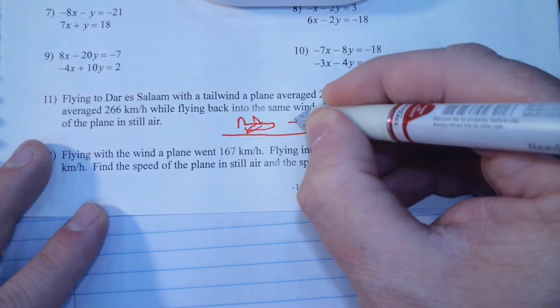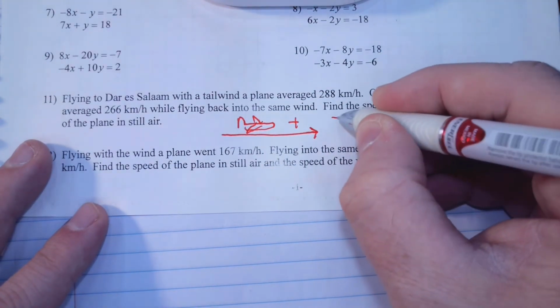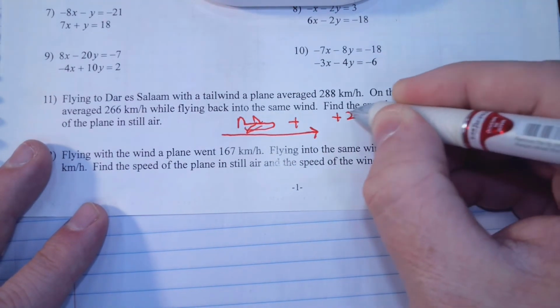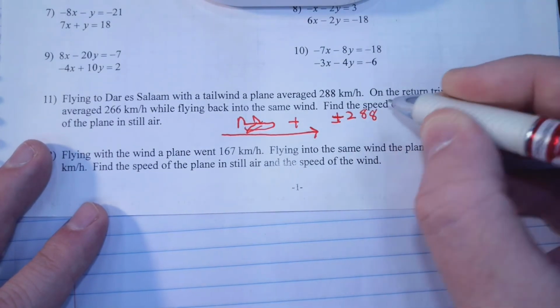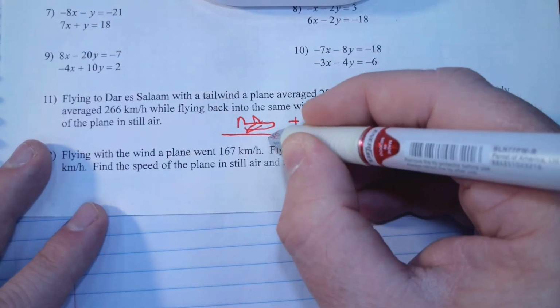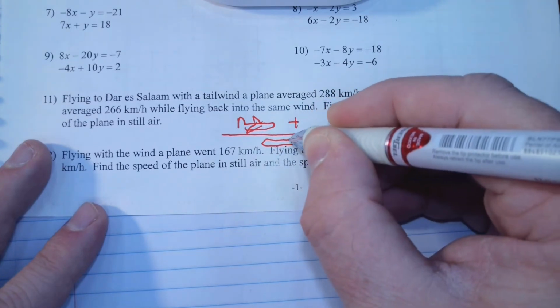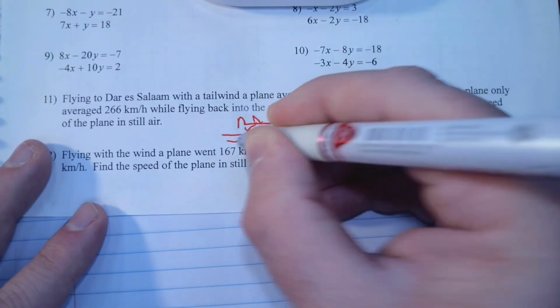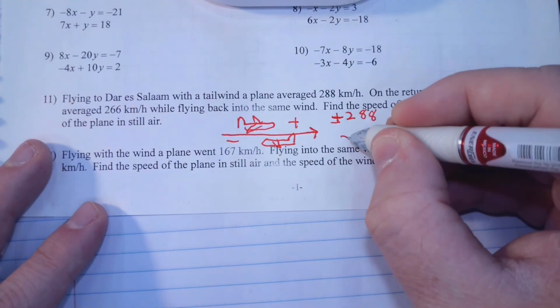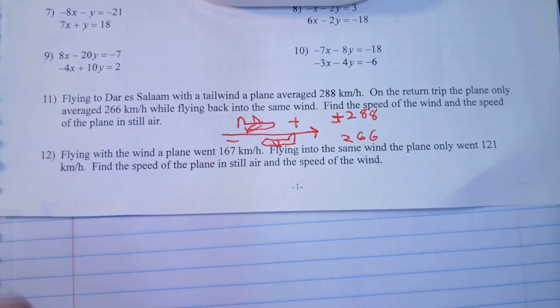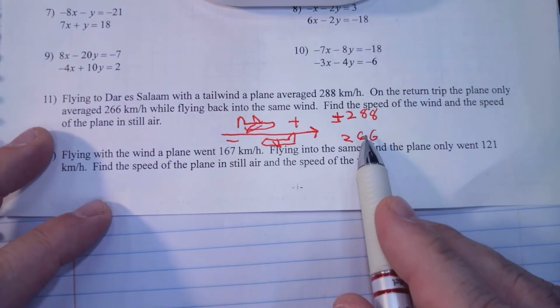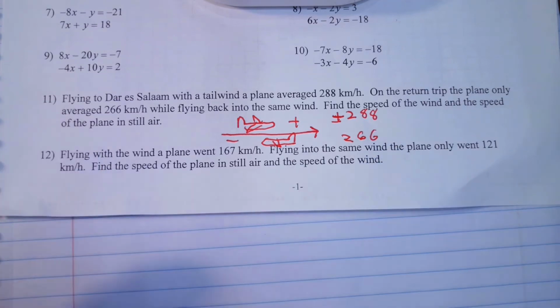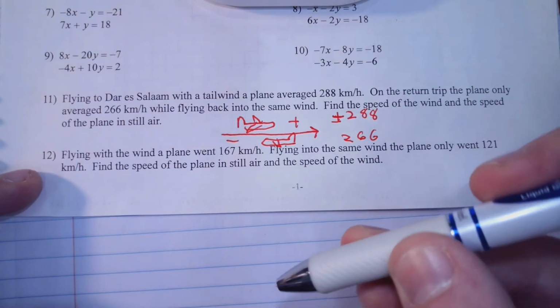So with the wind is going to be addition, and that would be equal to 288. When the plane flies back against the wind, that's going to be subtraction, and that's going to be 266. We would expect the subtraction to be slower than the addition one, right? And so all you got to do here is this.